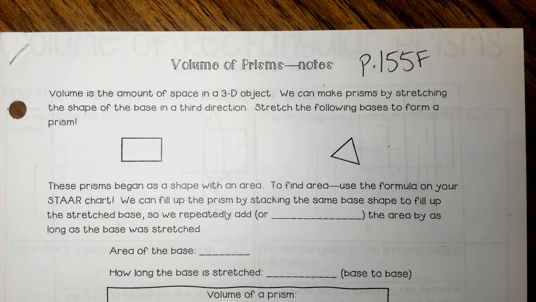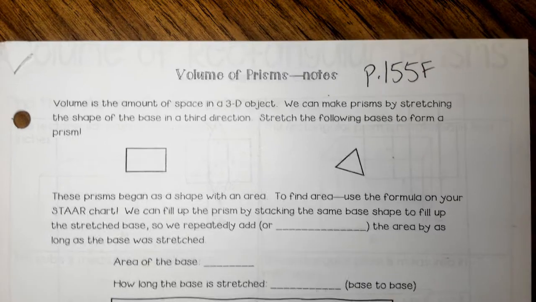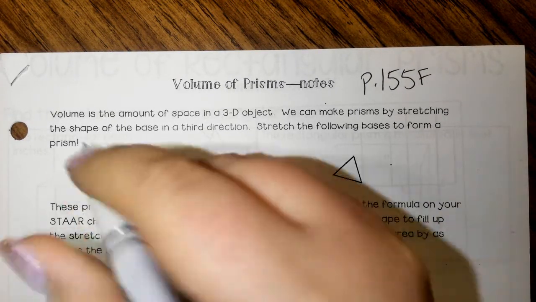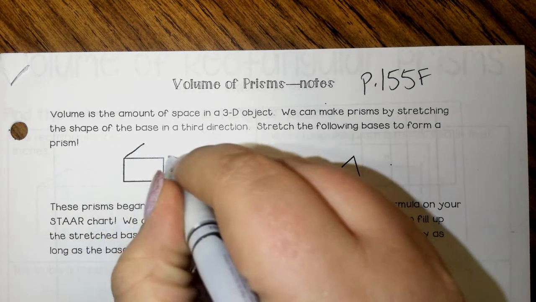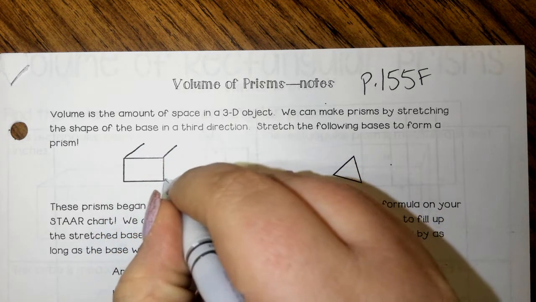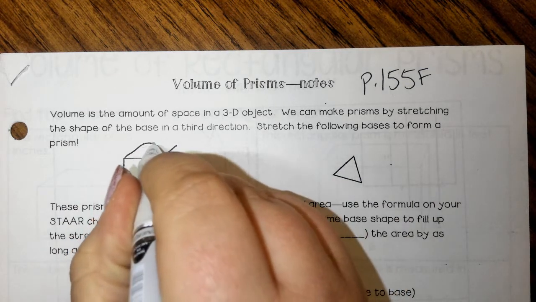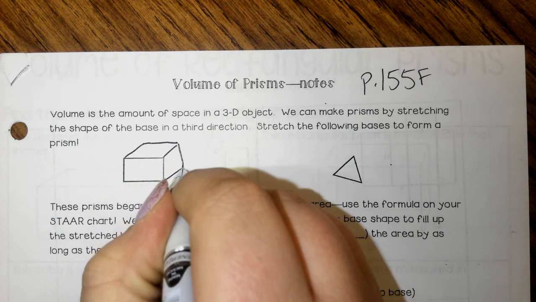We can make prisms by stretching the shape of the base in a third direction. So what that means is I can take this rectangle and I can turn it into a prism by stretching it out. And then I can connect those side lengths. And now I have a prism.